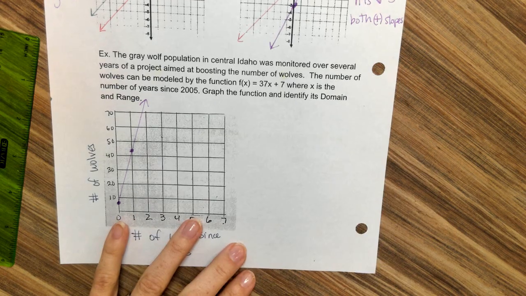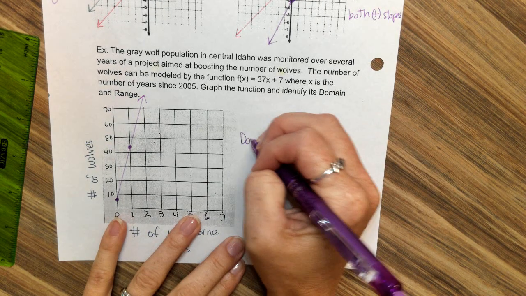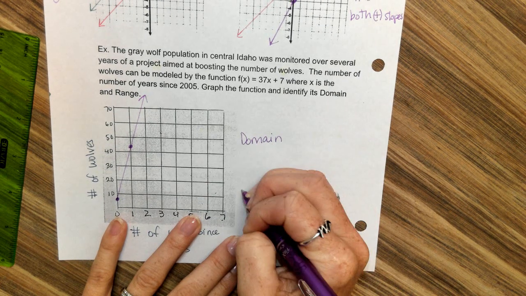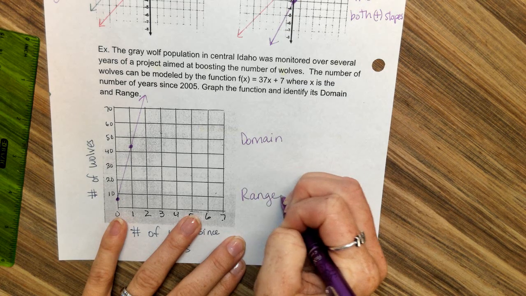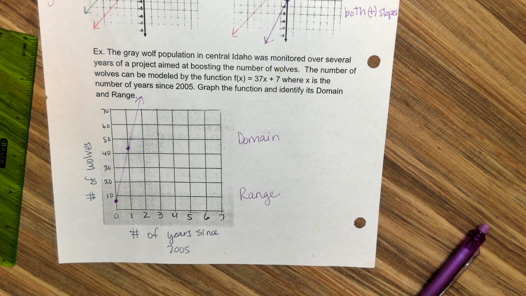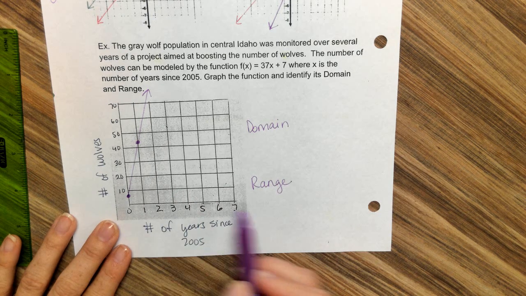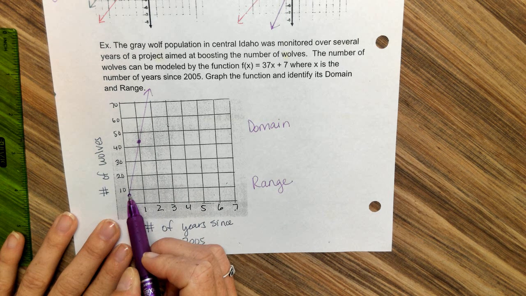Now it wants us to identify the domain and the range. Who remembers what domain is? X is. So what is the furthest left the x-axis is going? This dot, y'all agree it's this dot?